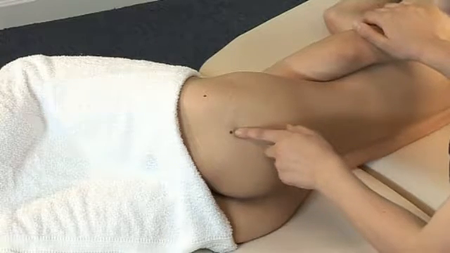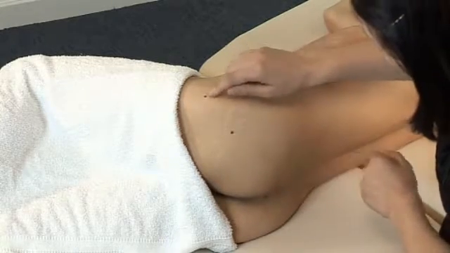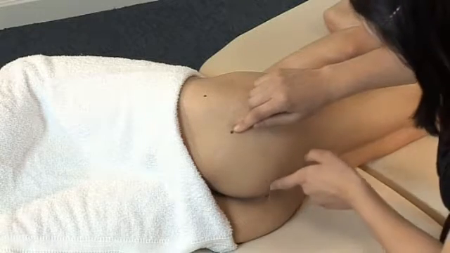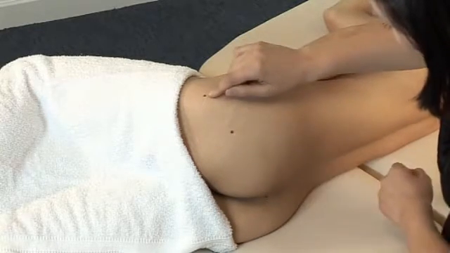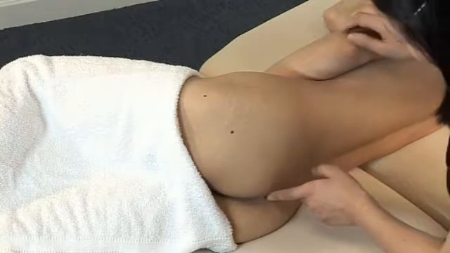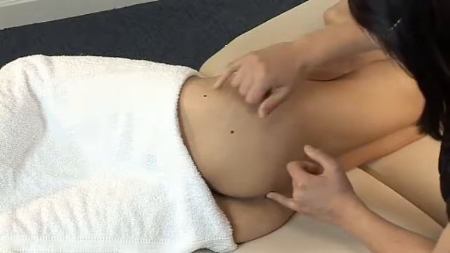Gall bladder 30 is in the posterior lateral aspect of the hip. It's at the junction of the anterior 1/3 and posterior 2/3 of a line taken from the prominence of the greater trochanter and the sacral hiatus.